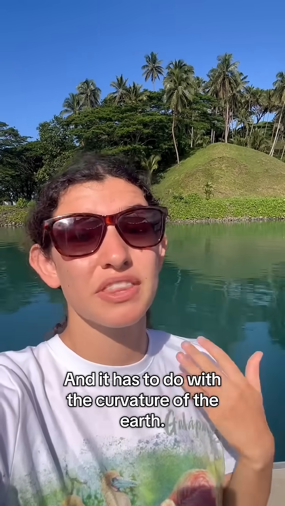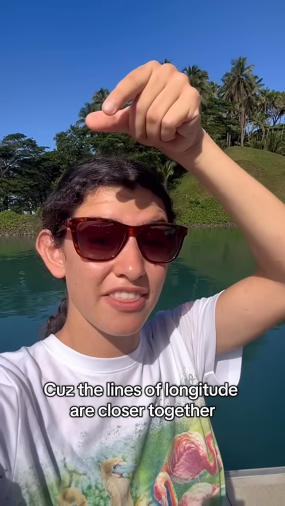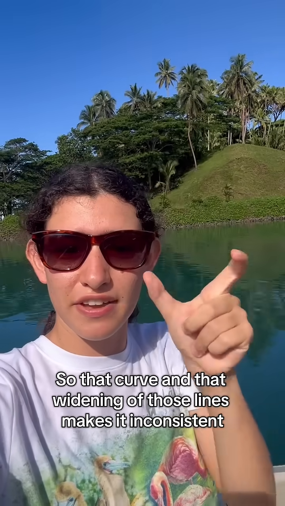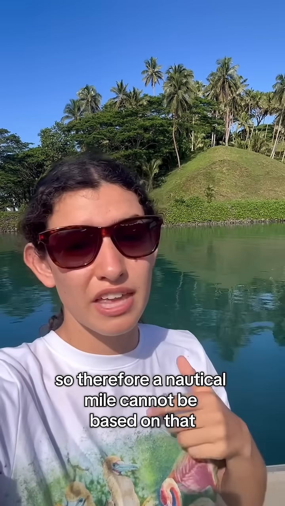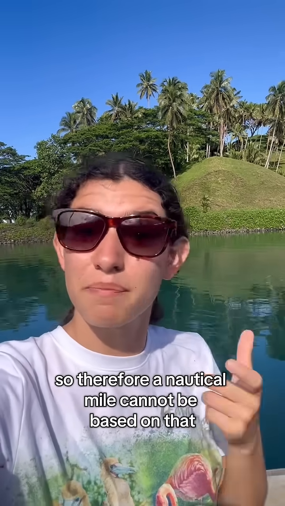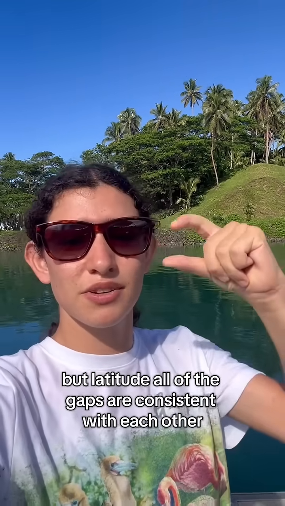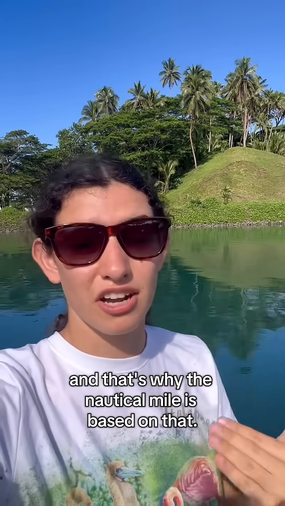And it has to do with the curvature of the Earth, because the lines of longitude are closer together at the poles versus at the equator. So that curve and that widening of those lines makes it inconsistent. So therefore a nautical mile cannot be based on that because it's different from where you are on the Earth. But latitude, all of the gaps are consistent with each other, and that's why the nautical mile is based on that.